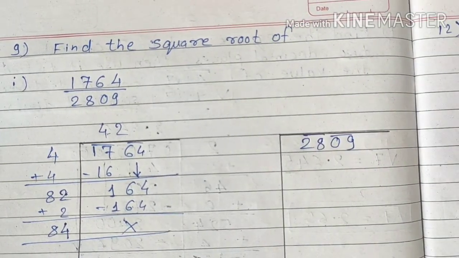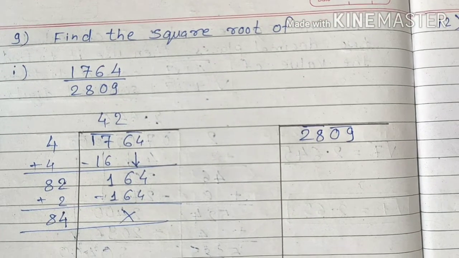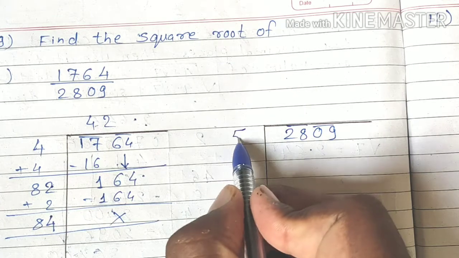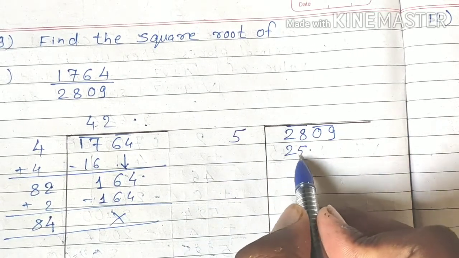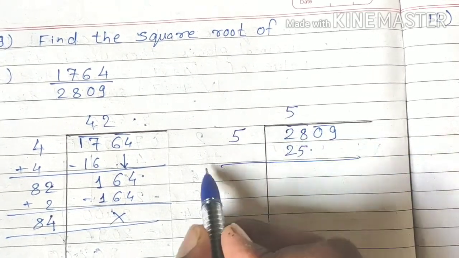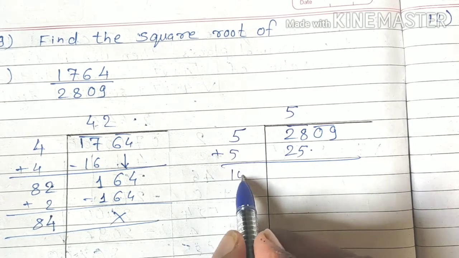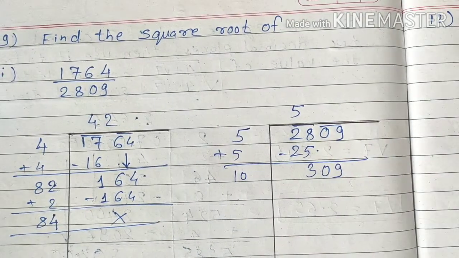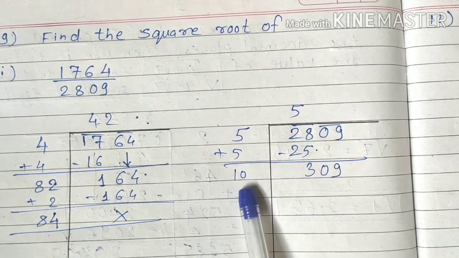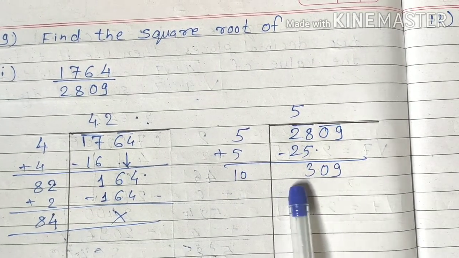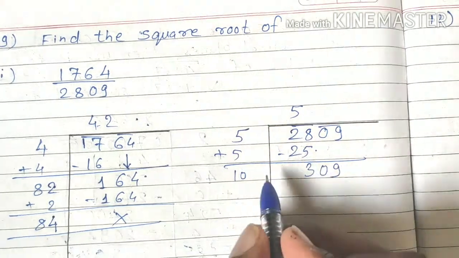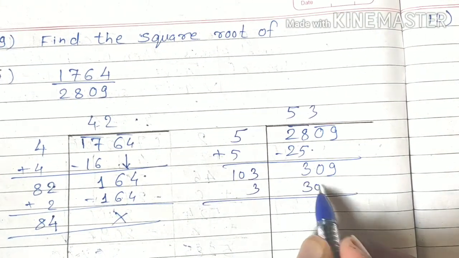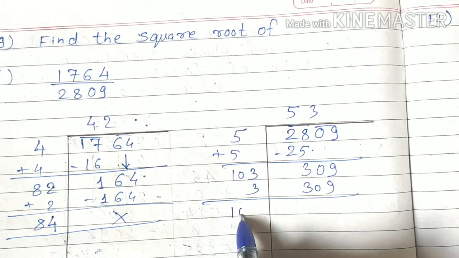Okay, similarly next is 2809, first pair and the second pair. For 2809, whose square is less than 28? That is 5. 5 square is 25. Correct. So 5 is here. Plus 5, 5 plus 5 becomes 10. Subtraction gives us 3. 09 will come down. Now along with this 10, we have to put such a number whose multiplication is 309. So that is 3. When we multiply it by 3, we get 309.